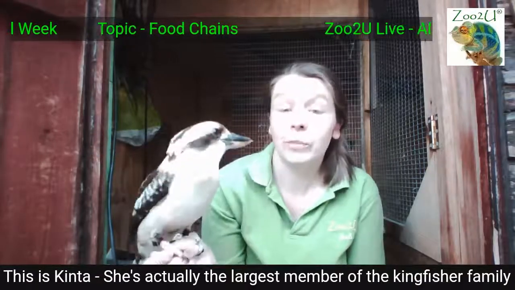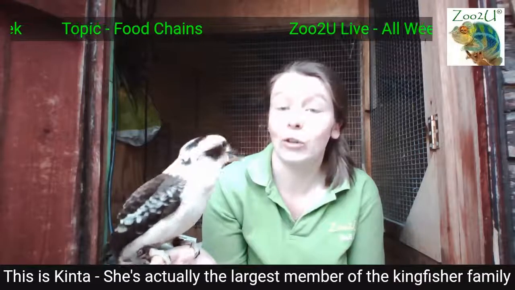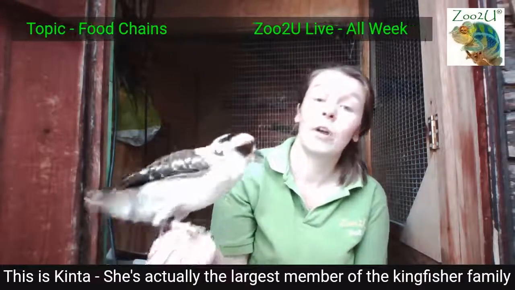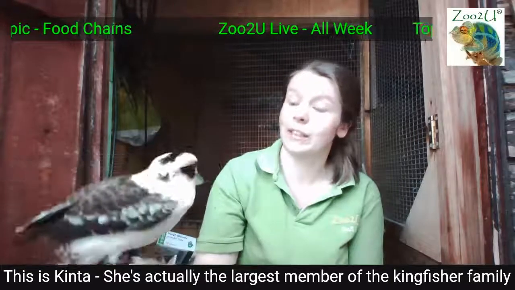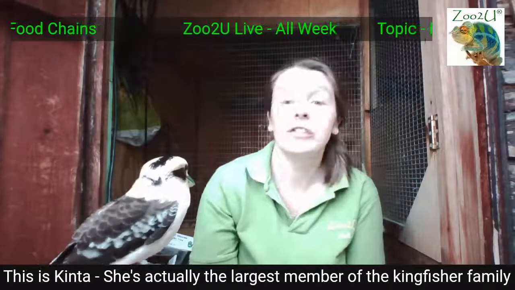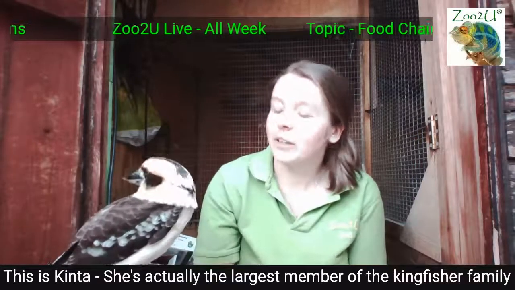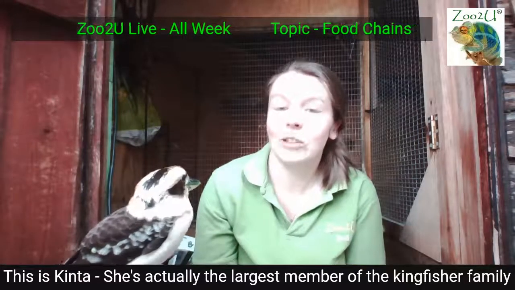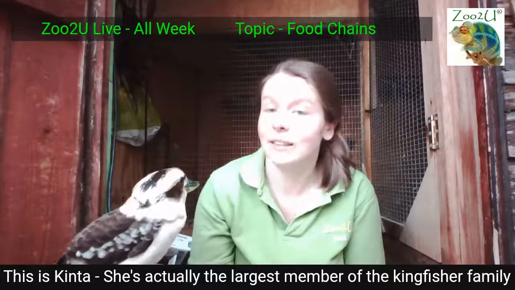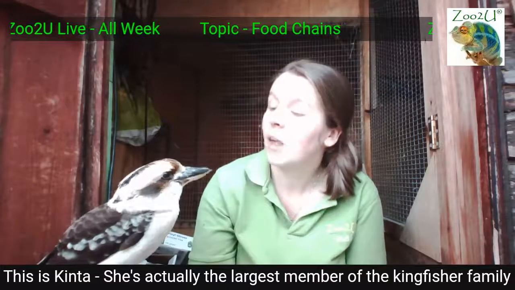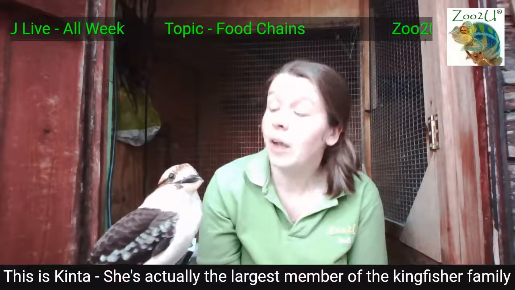Now, the noise that a kookaburra makes is a territorial noise. No, you're not coming on my shoulder, Kinta. No. She's very friendly. But don't put your finger near her beak. So these guys, they nest that high so that cats and stuff are less likely to get to their young and their eggs. So they've planned it really well.